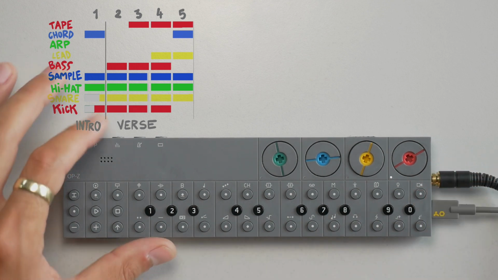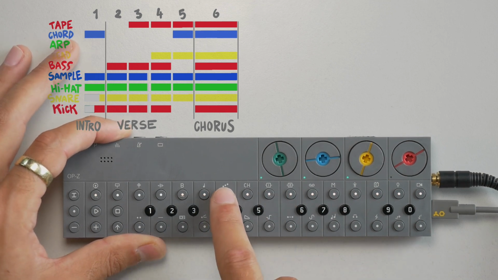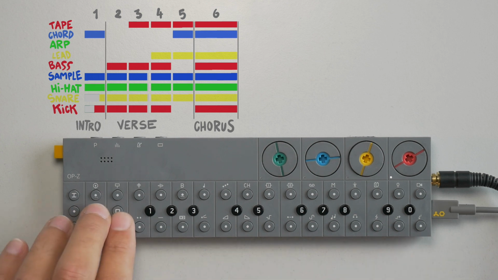Alright, next pattern will be our chorus. The only thing I'm going to take out here is the arpeggiator. I want to keep that as a little tool later on to make it sound like things are changing. So this is our chorus then.